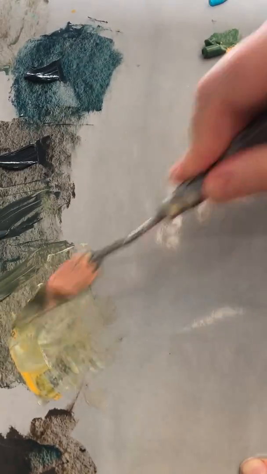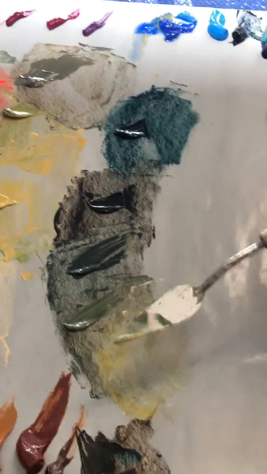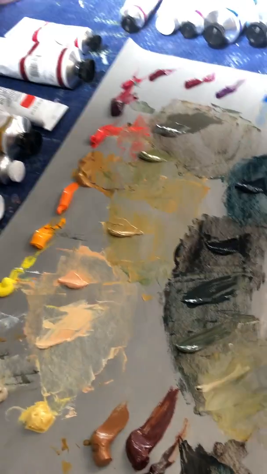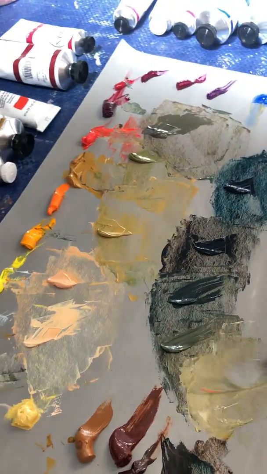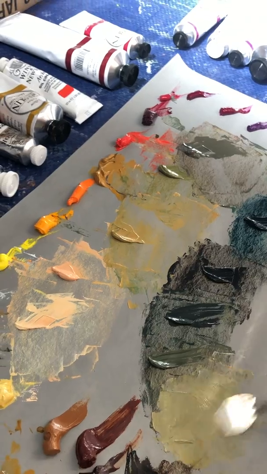Let's do it with this one. Yeah, that's nice. So those are just the highlights, the strips in her hair. Let's try this a bit. Yeah, for those lights, you know.